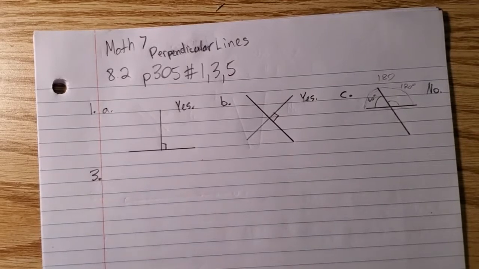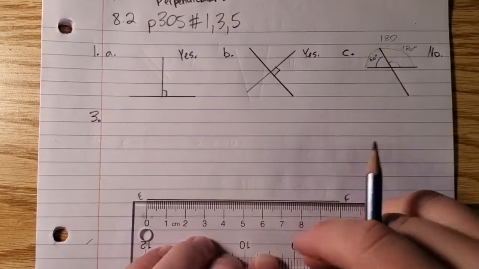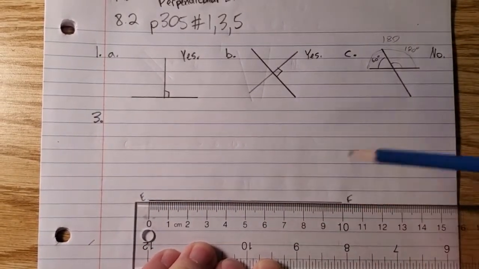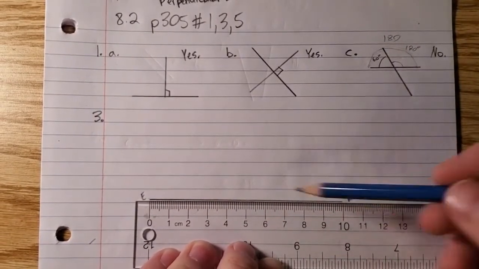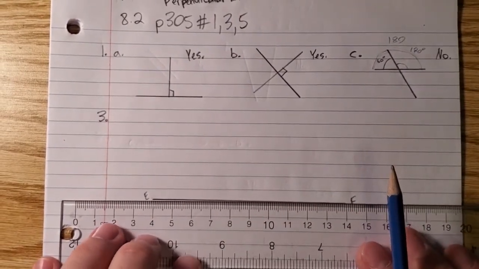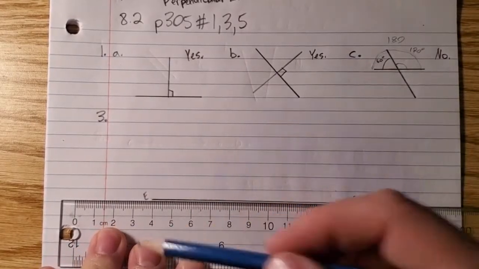Then we're doing question 3. Question 3 says to draw a line segment that is 10 centimeters long. So I took my ruler, started at 0 and went to 10. If you wanted, you could have started at 4 and gone to 14, because as you know, 4 to 14 is still that 10 centimeters. It's still that same length, because 14 subtract 4 is 10.